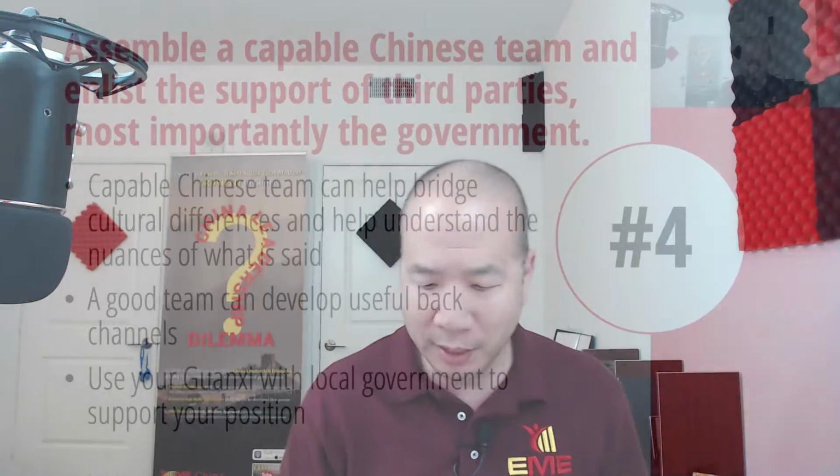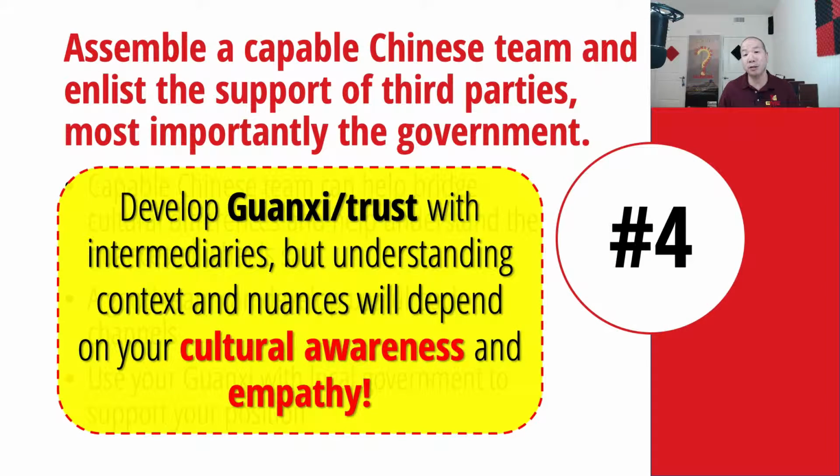You really need to understand all of the information, what people's priorities are, what's at stake, who are the stakeholders. You kind of need to understand all that before you get into the negotiations. And then once you get into the negotiations, it's really about developing Guanxi and developing trust. And hopefully you have done that with your intermediaries, because while they may be hired to work for you, you kind of never really know what's going on behind the scenes and whether they have relationships with the people you're actually negotiating with.